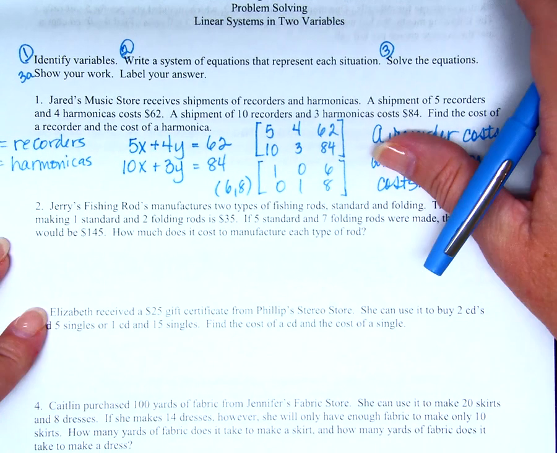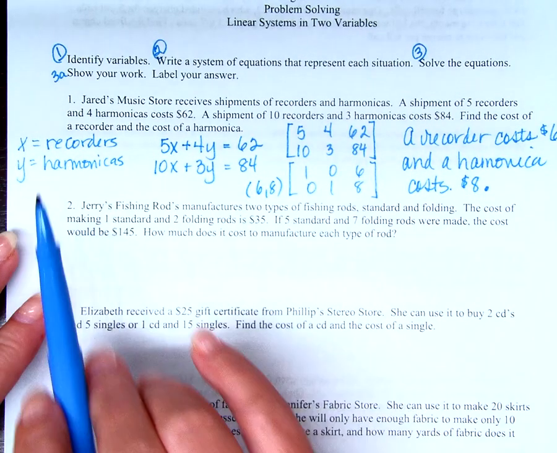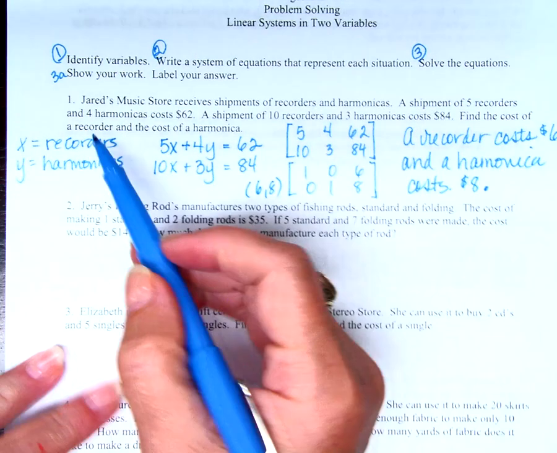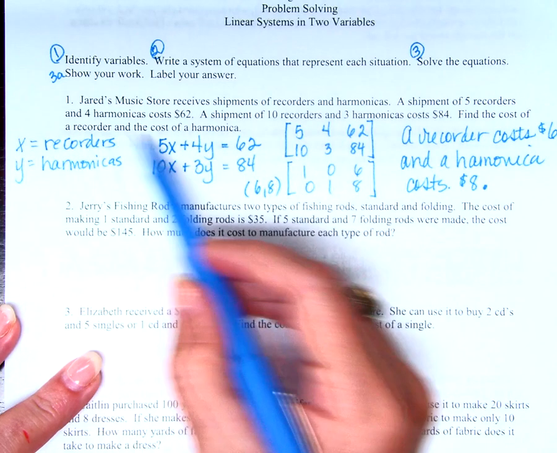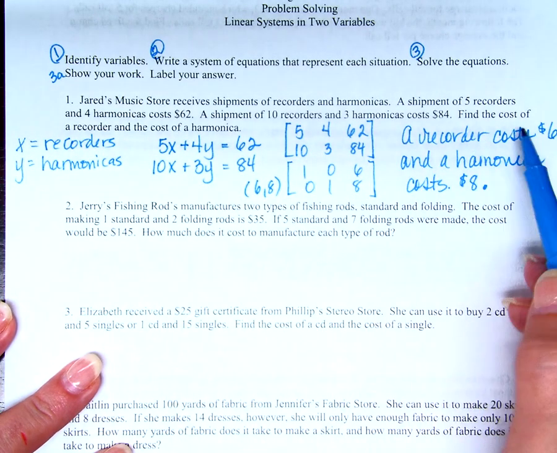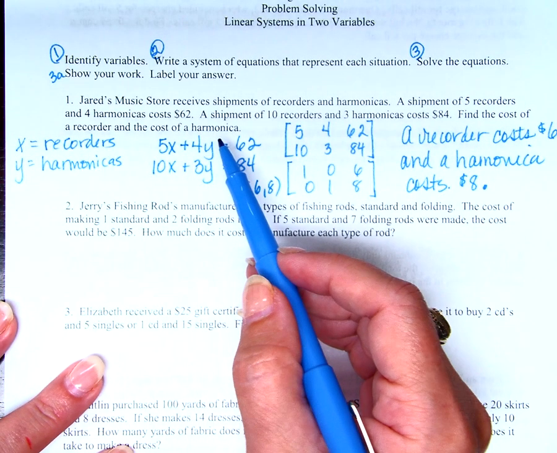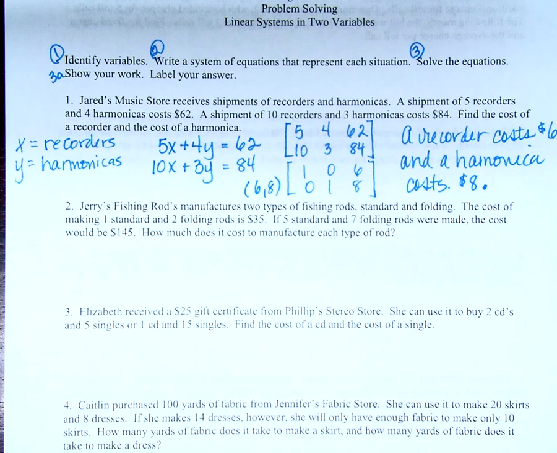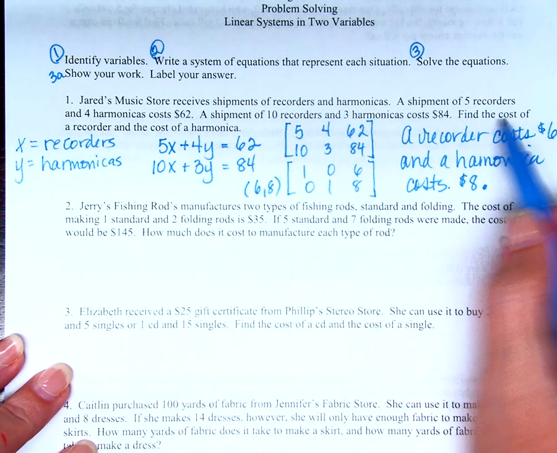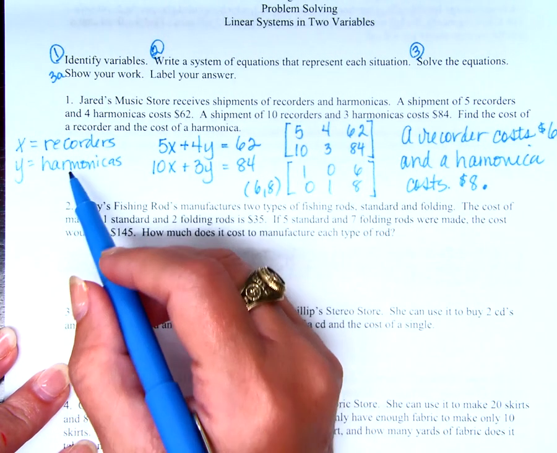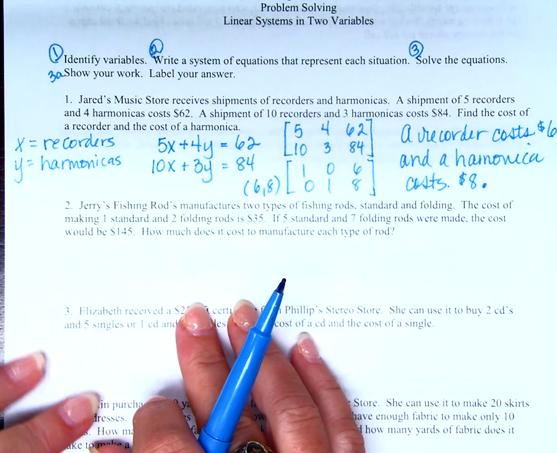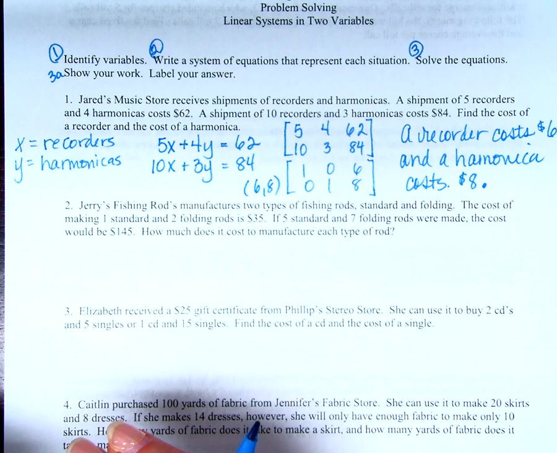Okay, so how am I going to know for sure? What's a good way to know if I have the right variables, from the very beginning? After I read the question, I want you to read the last part again. Find the cost of a recorder and the cost of a harmonica. Does that tell you what your variables should be? Yes. Is there going to be extra information in some of these problems? Yes. But that last sentence or question is going to tell you what you are looking for, and those are the things that need to be your variables. Does that make sense?